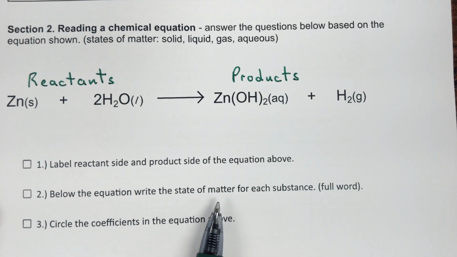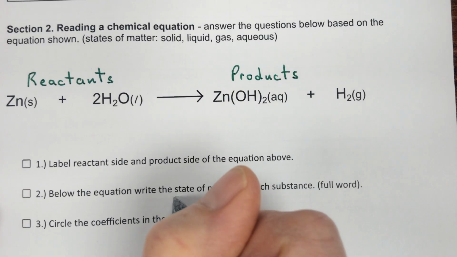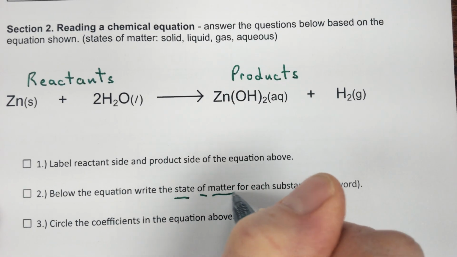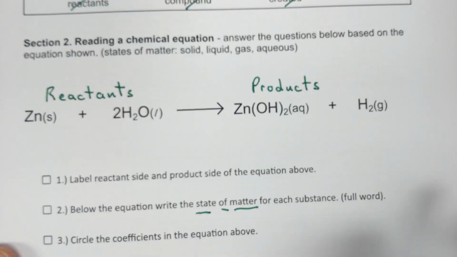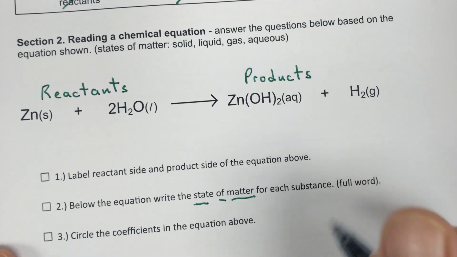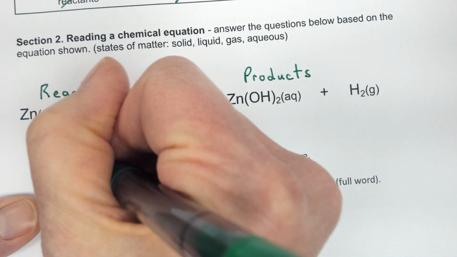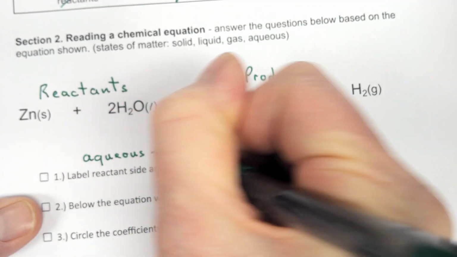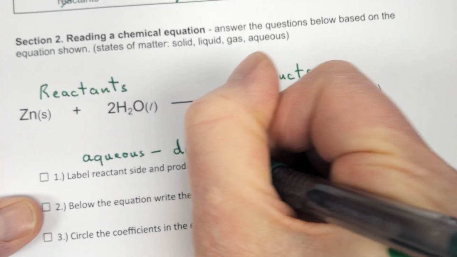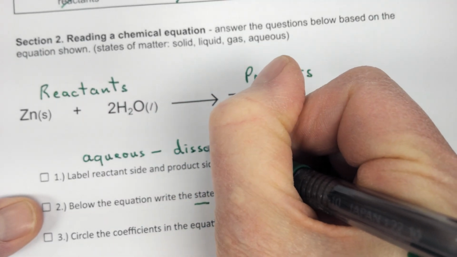Then it says write state of matter. State of matter means solid, liquid, gas, or in the case of chemical equations, we include aqueous. So if you remember, aqueous is spelled like this, and it's something that is dissolved in water, specifically in water.